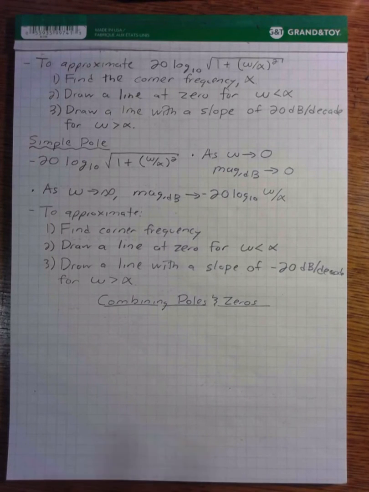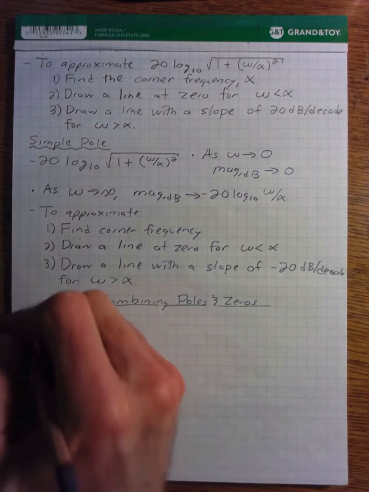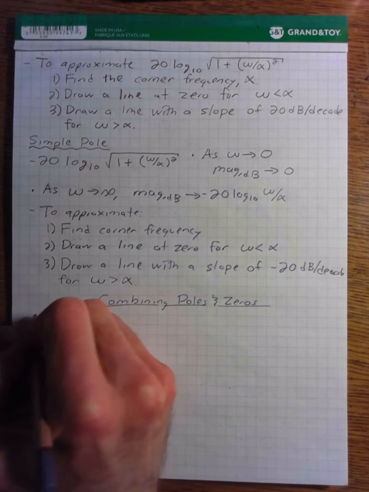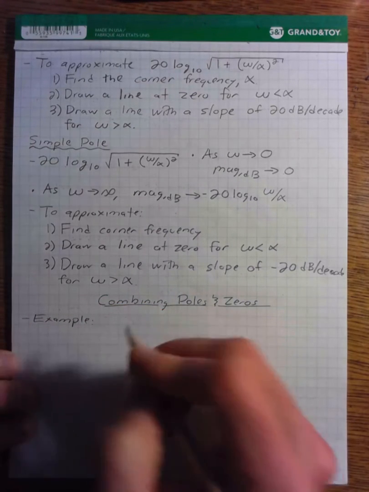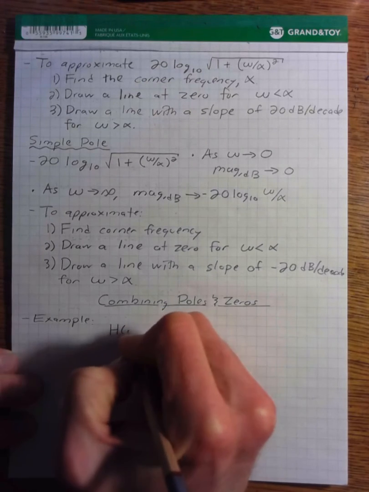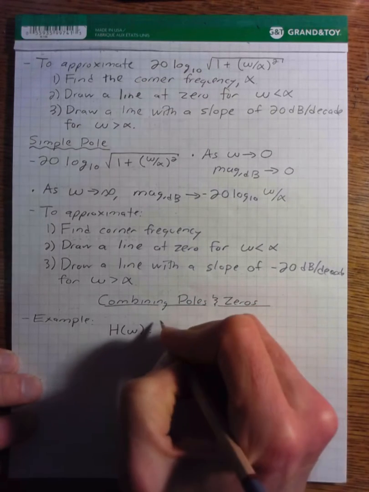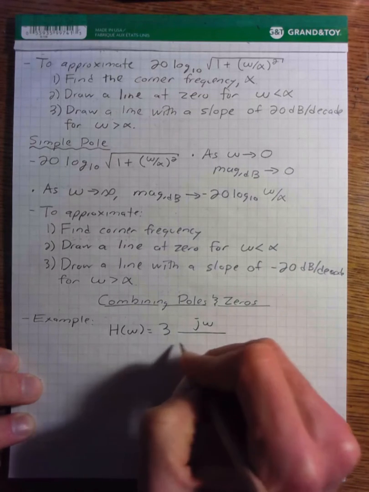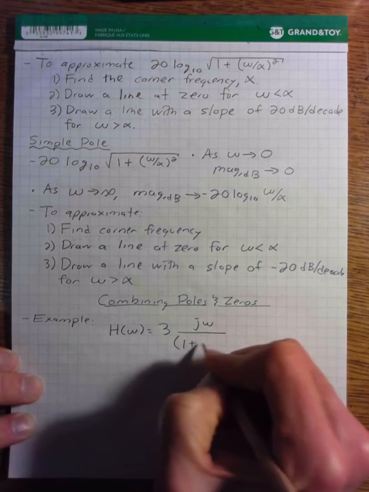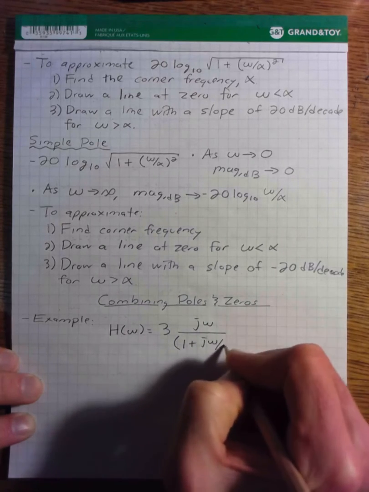Okay, so now the best way to illustrate how this all fits together to allow us to determine the frequency response of an actual transfer function is to use an example. So, for our example, let's consider a frequency response H(omega), which is equal to 3 times j omega divided by 1 plus j omega divided by 4.